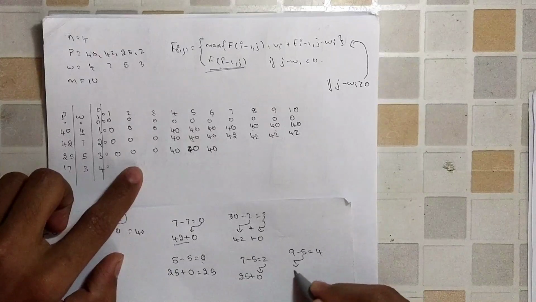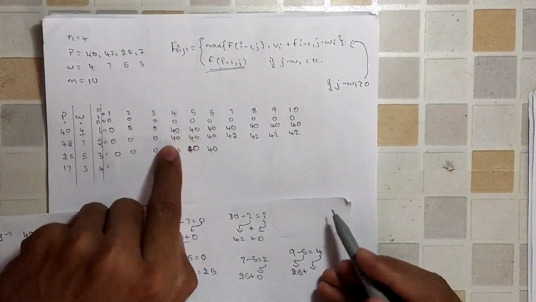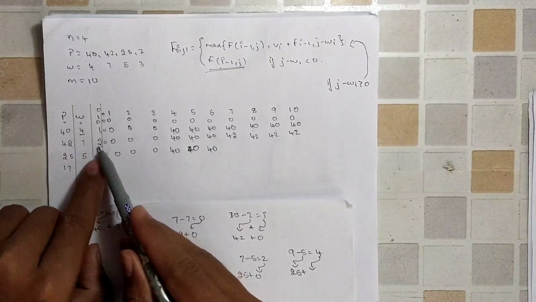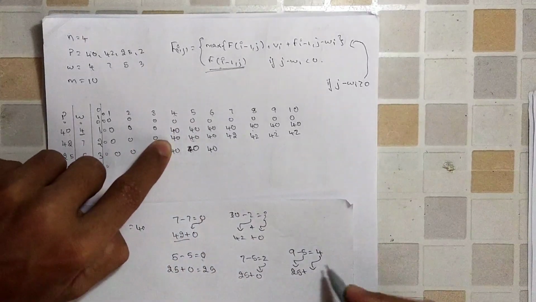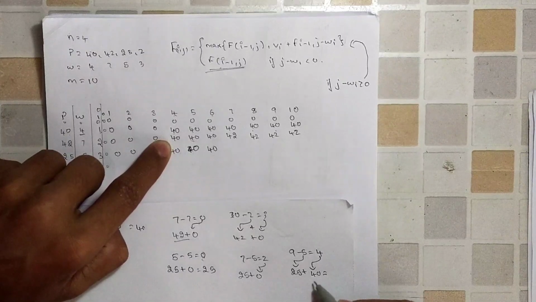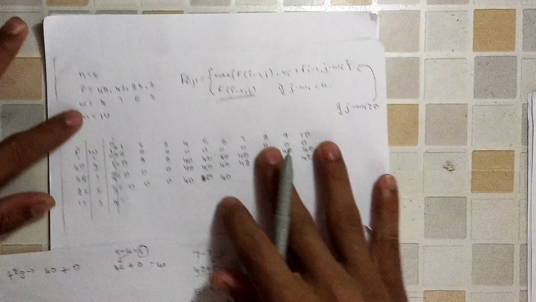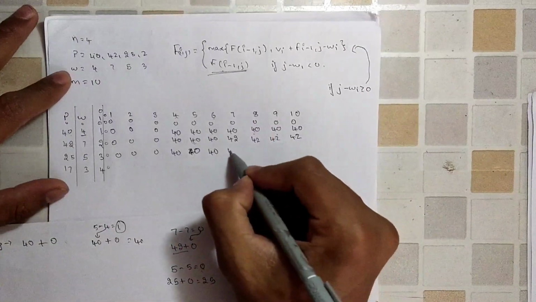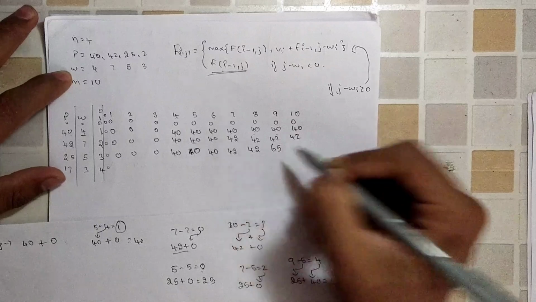So profit of 5 is 25 plus what was the profit at fourth weight in I minus 1. So I is 3, 3 minus 1 is 2. At 2nd row, at fourth weight position, the profit is 40. 25 plus 40, what is the answer? 65. So here it will change. Okay, so till there it will be the previous value. So here it will be 42, 42, and here it will become 65.